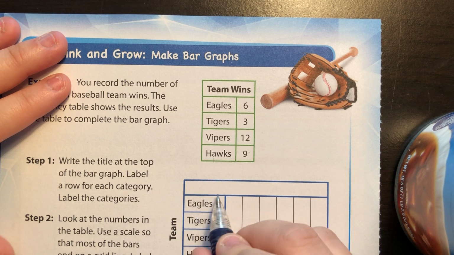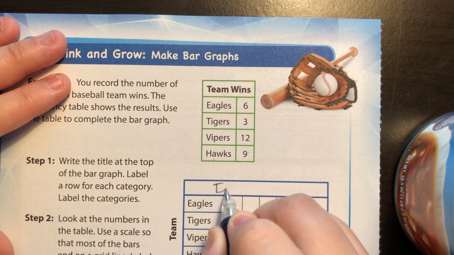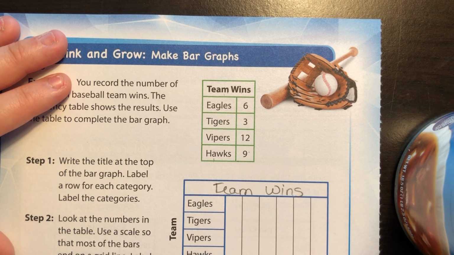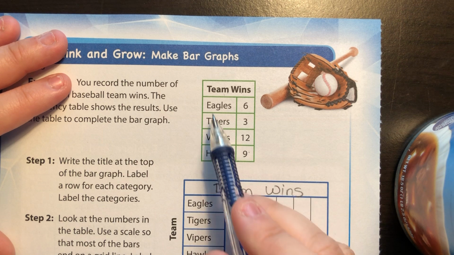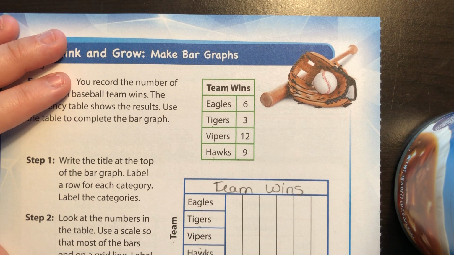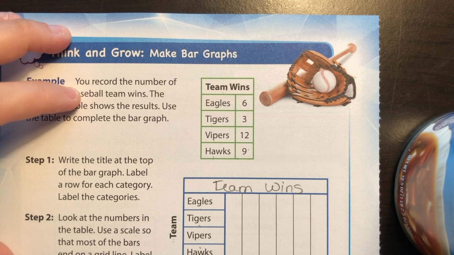First step is that we have to write the title of our graph down. So it can be the same one. So team wins. Sometimes it's going to be pre-filled out for you. Sometimes it's going to be empty. You just put the same teams right here. So the categories, Eagles, Tigers, Vipers, Hawks. These are the teams, so they label this side as well. And then look at the numbers in the table. Use a scale so most of the bars end on a grid line.